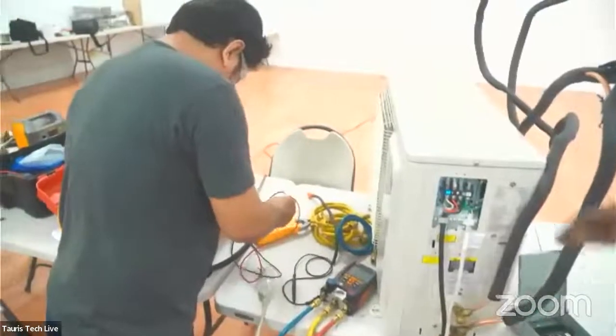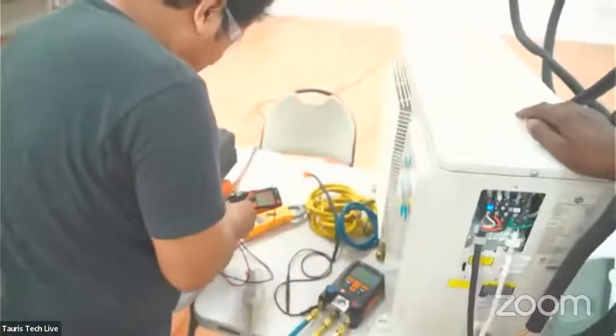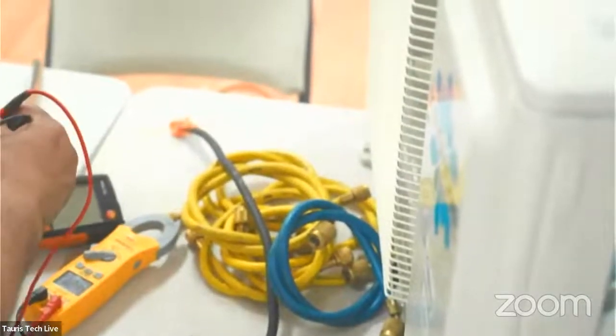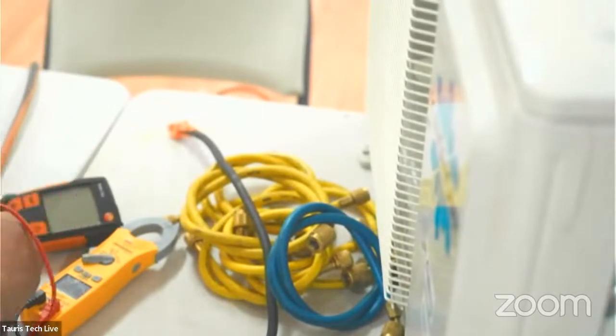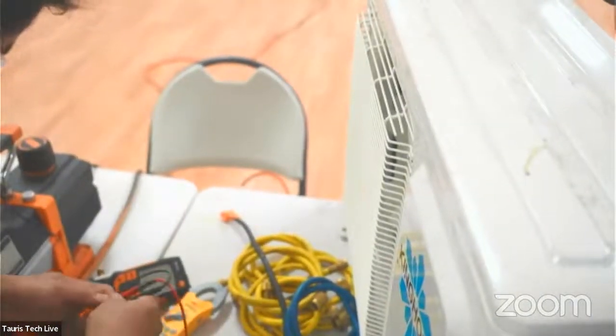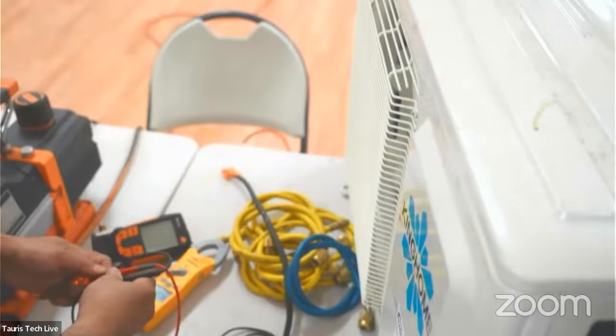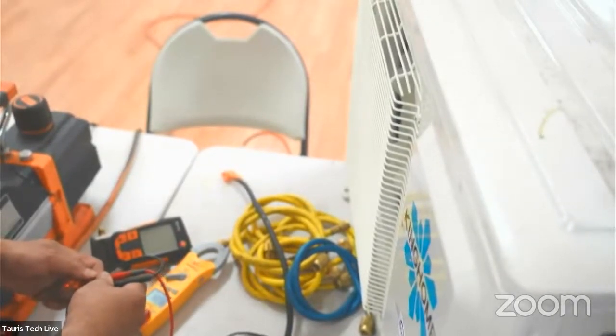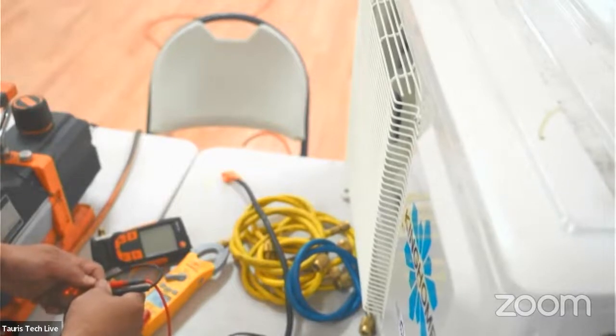Okay, are we on volts? No, you've got to be on volts. It's not reaching. Are you on volts? You're testing the volts, yeah. There we go. So 123, right? Okay. So we have to be within 10%. So 115 plus 15 is 130. So we're within a proper range.